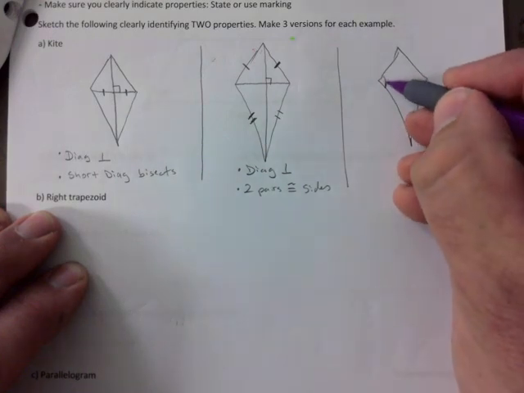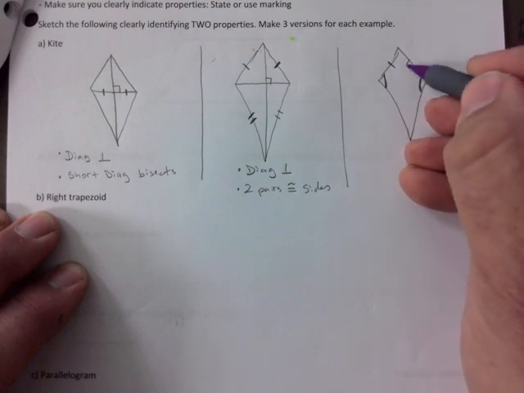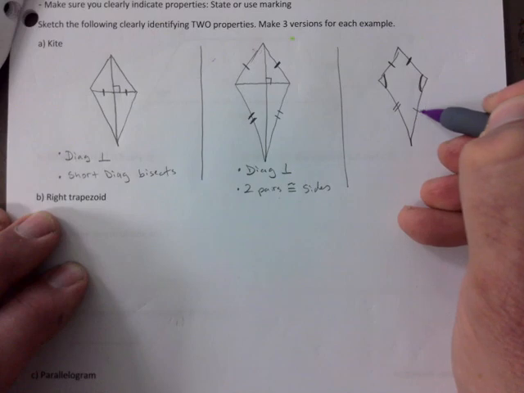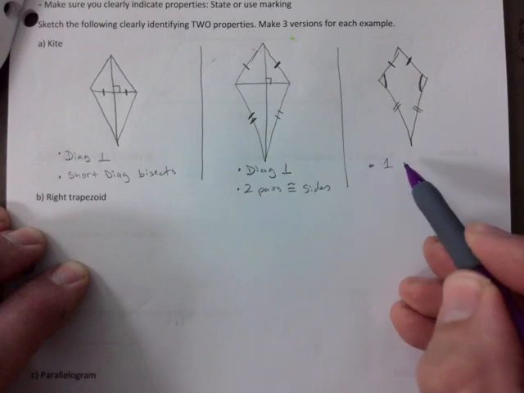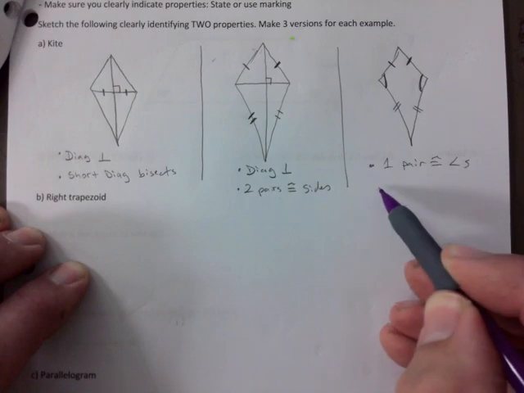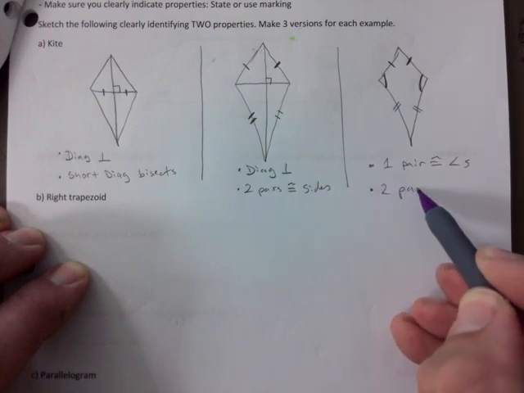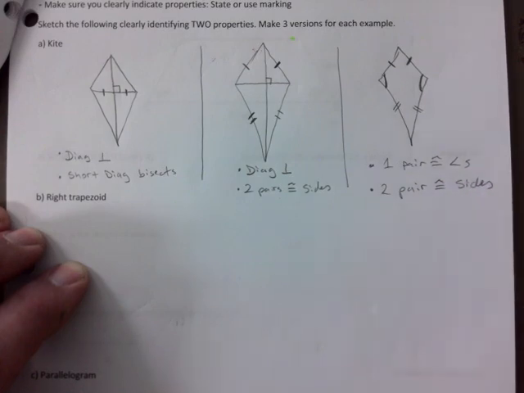You could say this angle is the same as that one, and these two sides are the same, so are these two sides. So one pair of congruent angles, two pairs of congruent sides. Voila.